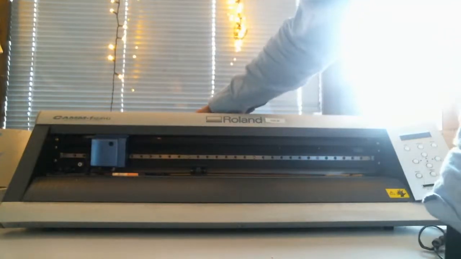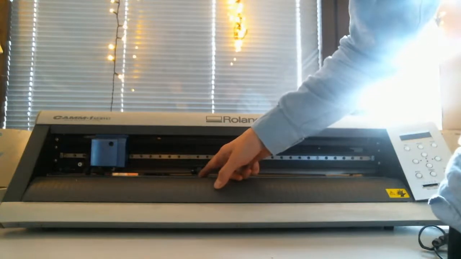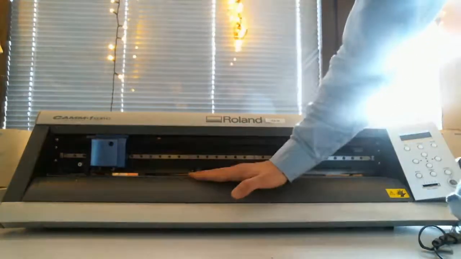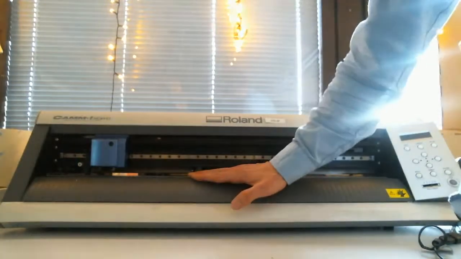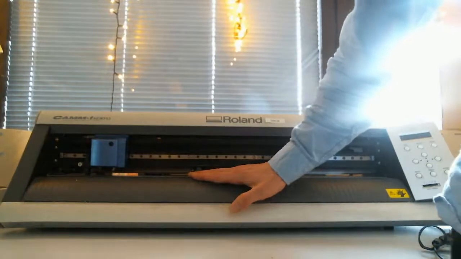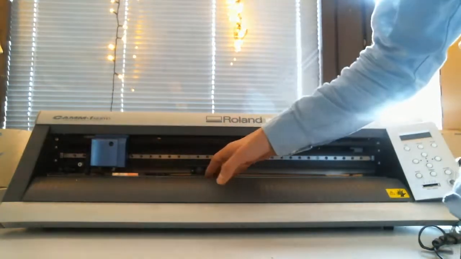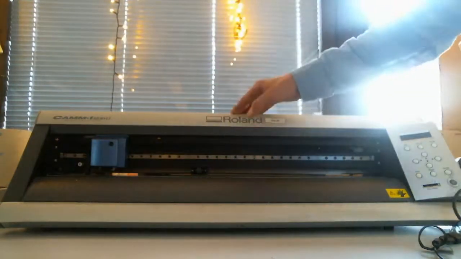These little wheels can be used to compress, to kind of tack down or create pressure, so that the material is being properly pressed against these teeth, so that the teeth can grab the material and pull it forward and backward.